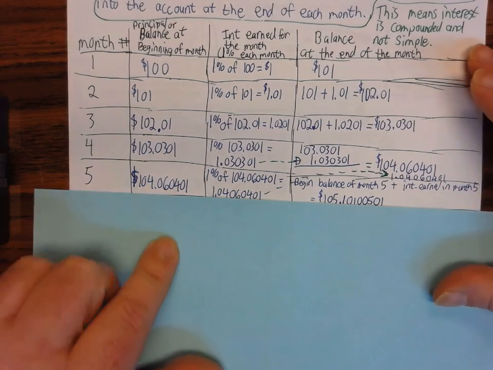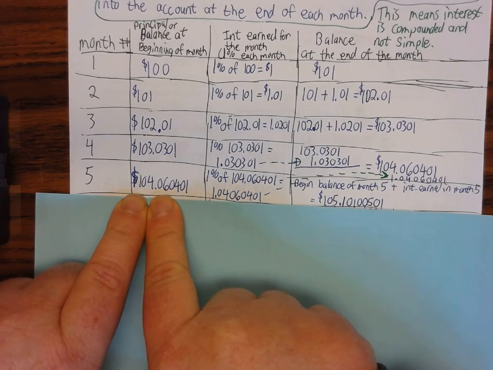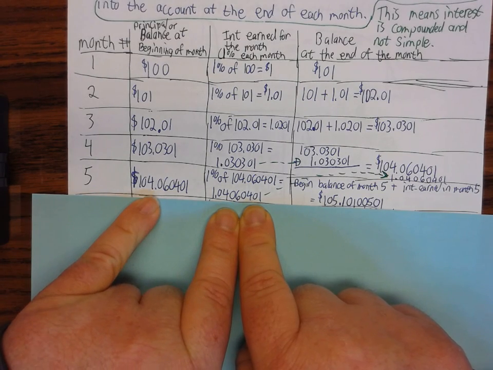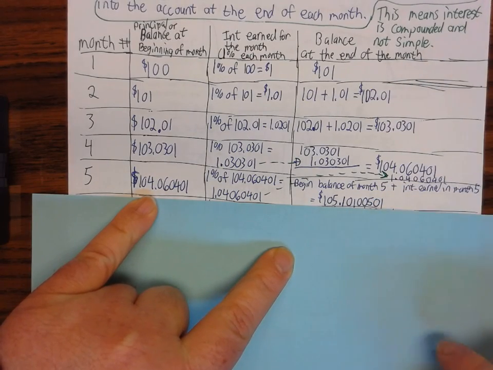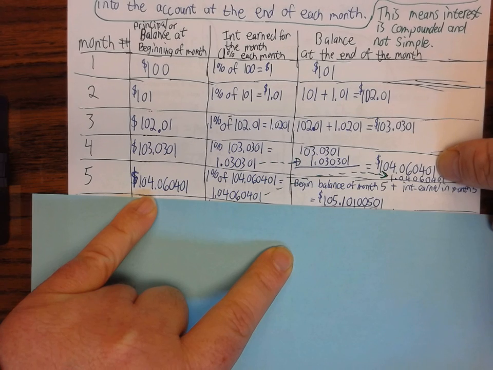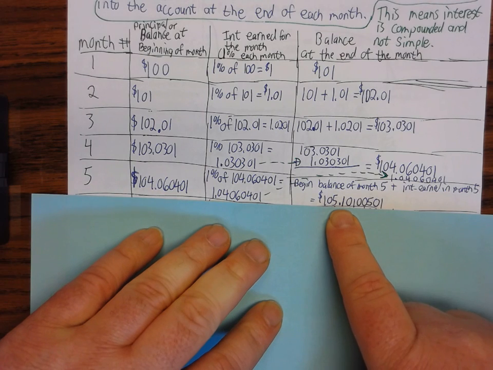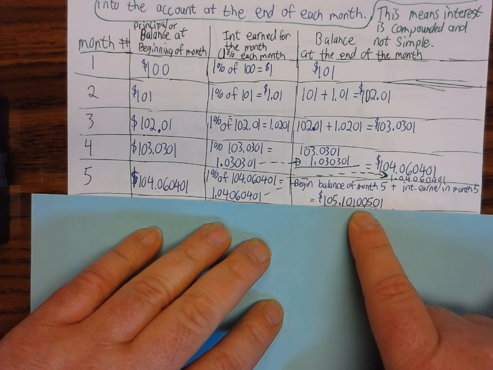Same number. So during month 5, we're going to earn 1% interest, so 1% of the principal. There we have our 1% of our principal. And we're going to add that to the principal, which is the beginning balance of month 5, plus our interest earned. So when you add these two numbers, here's our principal, our amount in the account at the beginning of month 5. It's the same as what's in the account at the end of month 4. So we add our interest to that, and we get this amount. So our account after 5 months has $105.10, and then a little bit more.